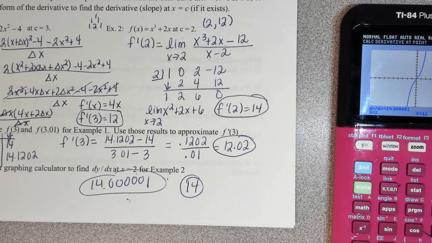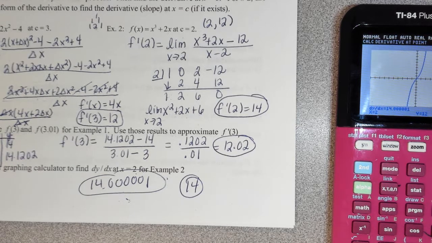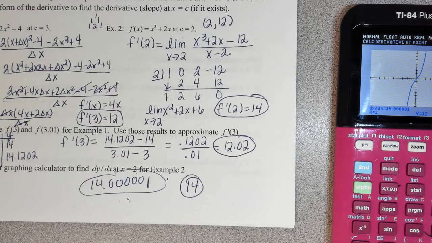All right, very good. Our quiz over this is not until our next block day, so a week from today. We'll be doing some other things, adding on to these limit processes, and then we'll take that quiz then.